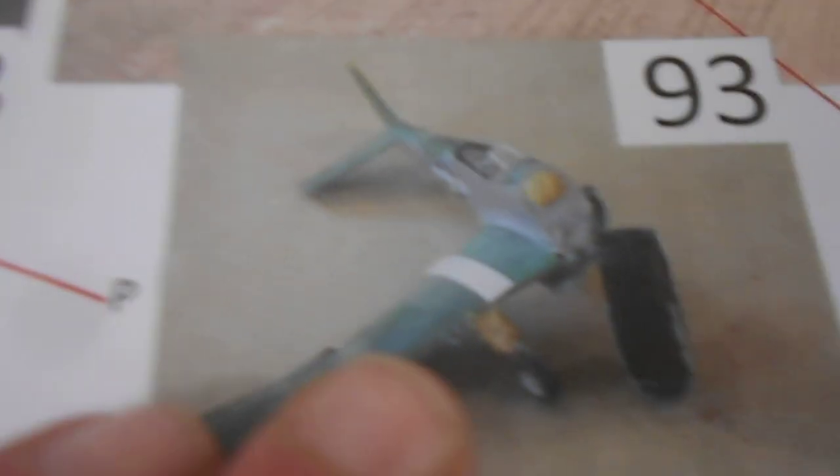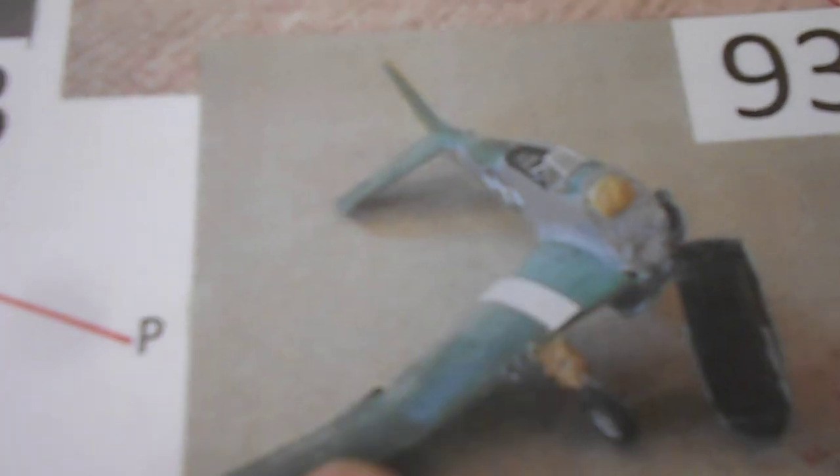Now, in that picture, you should see quite distinctly the Mustang lying on its right hand wing. It's a very distinctive profile, isn't it? Look, engine, that's the outline that you should see in that picture.